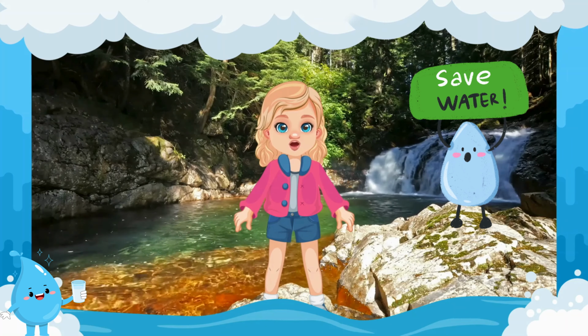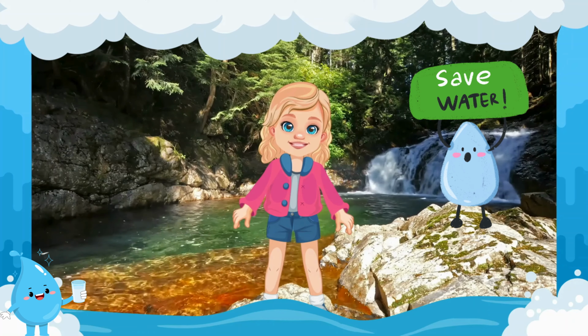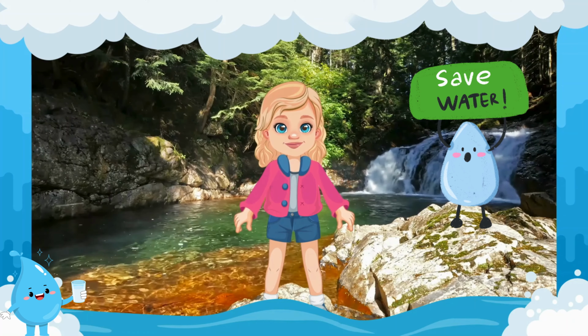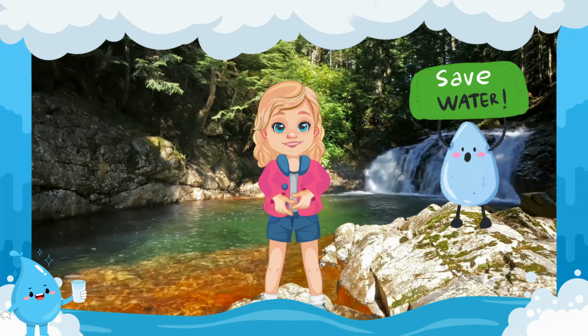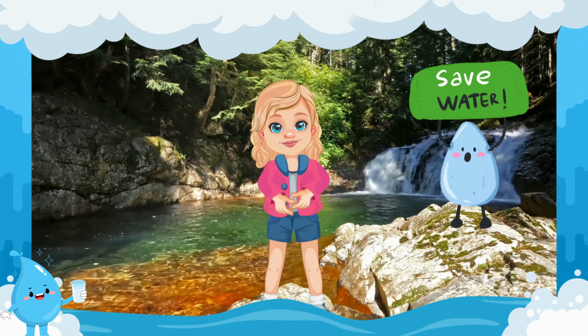We can do little things like turning off the tap when we brush our teeth, taking shorter showers, and collecting rainwater to water our plants. Every drop counts and makes a difference.